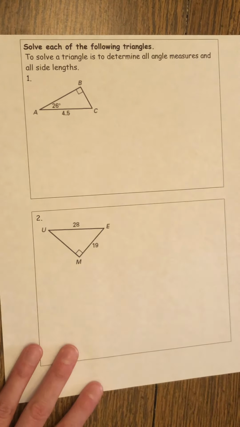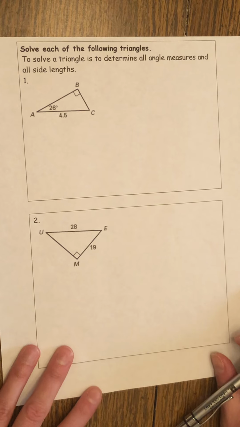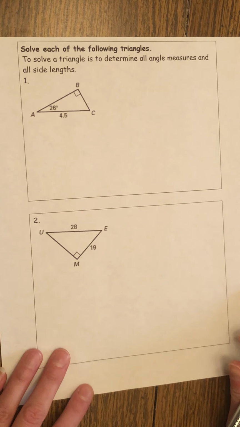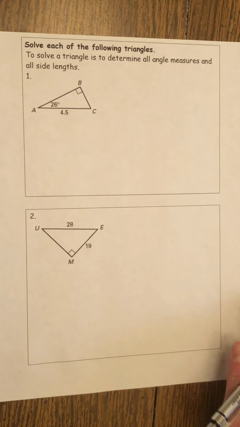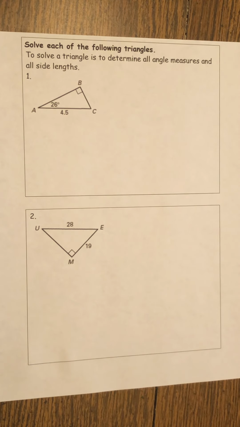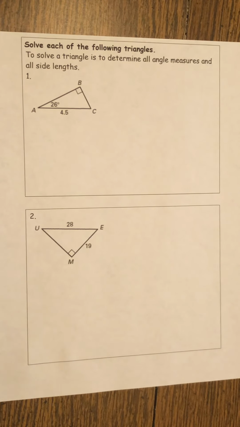All right. The last two examples are going to be a little bit different. We are asked to solve each of the following triangles. When the directions ask us to solve a triangle, it means to find all missing measures of that triangle. So it means to find all missing angle measures and all missing side lengths.